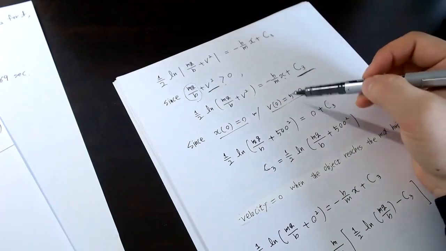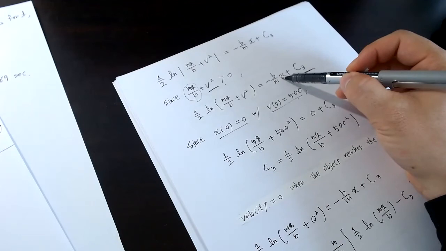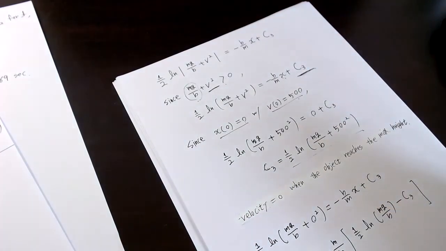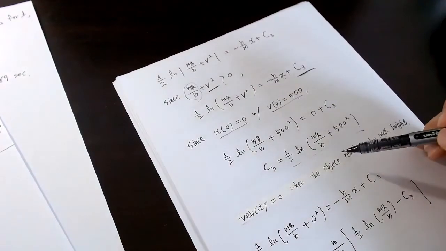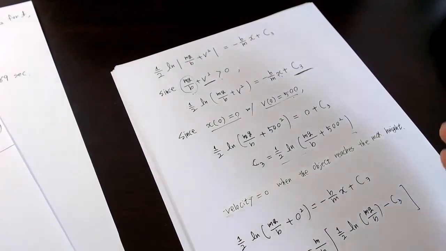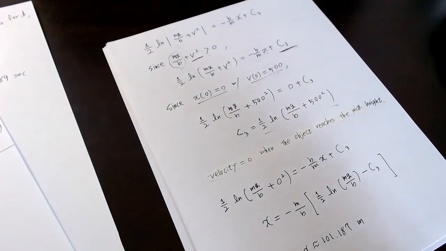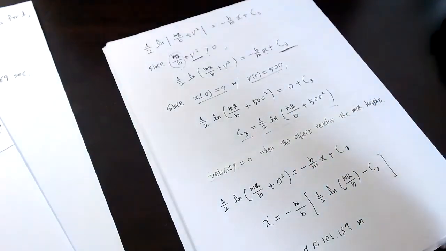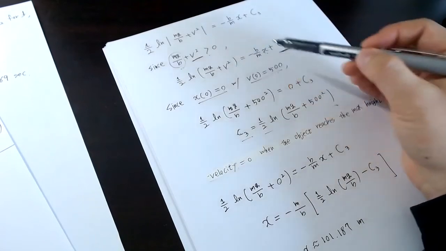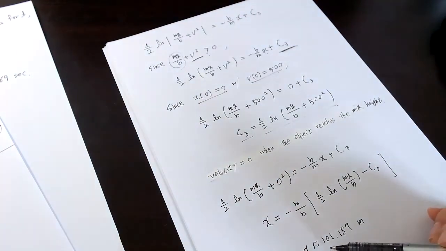So I'm going to plug in 500 for v and 0 for x. Then we get this: 1/2 times the natural log of mg over b plus 500 squared. Using a calculator, you can figure out the decimal expression of this. Once we figure out c3, I'm going to plug in 0 for v, then solve the equation for x, and we get this.